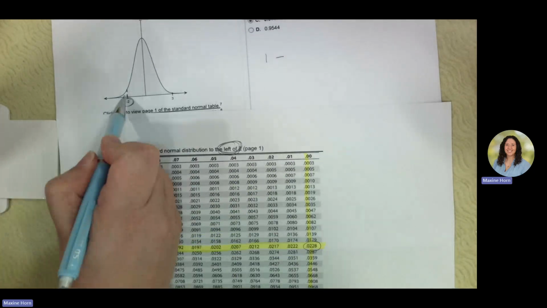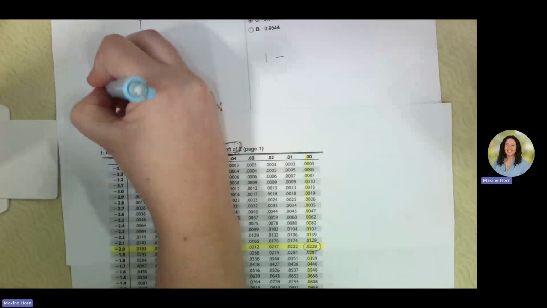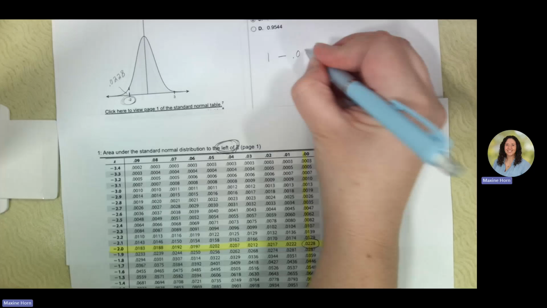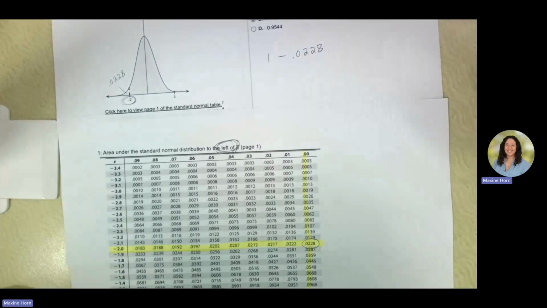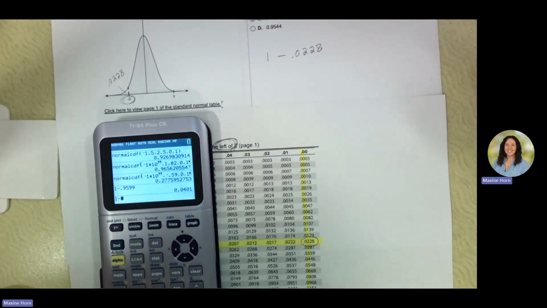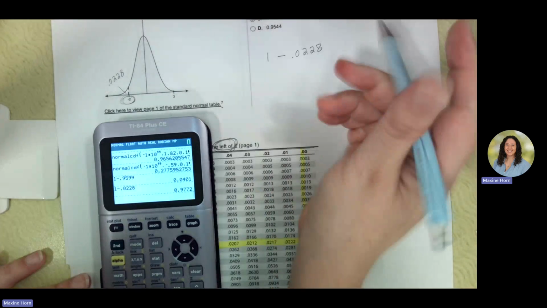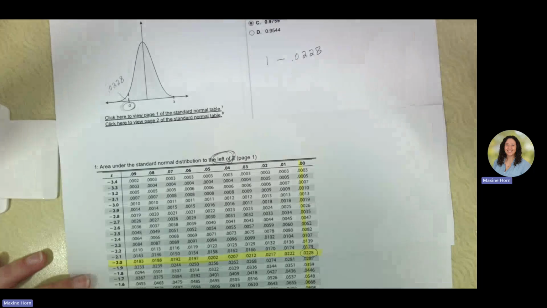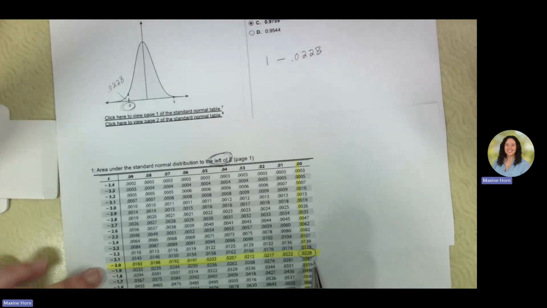Again, this is to the left. Okay, that is not your answer. That is this area right here, 0.0228, which means that the area to the right of it is 1 minus 0.0228. Right? 1 minus 0.0228. And that's how we're getting 0.9759. Okay, so let me just double check. 0.0228, negative 2 and 0.